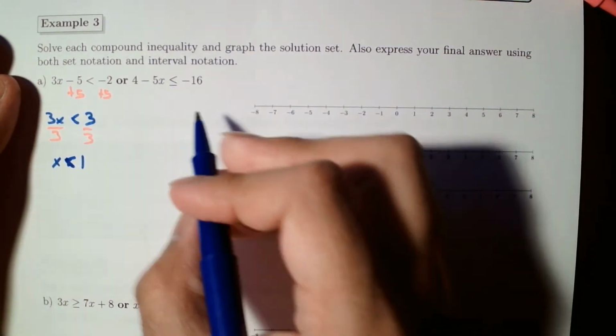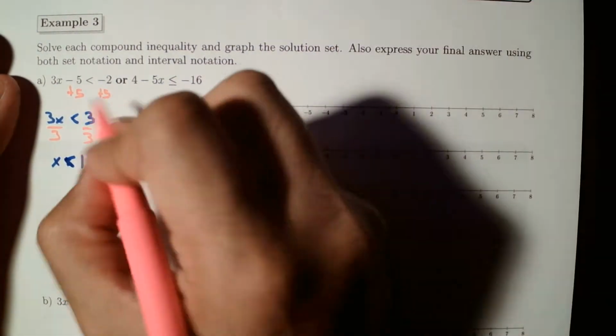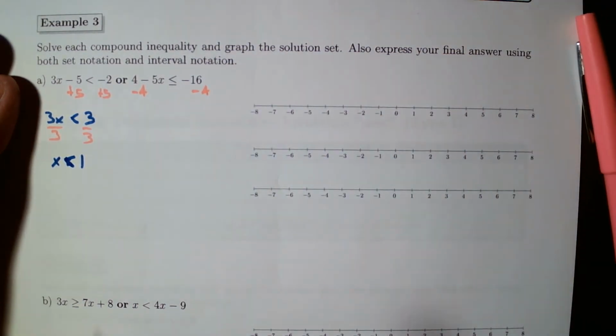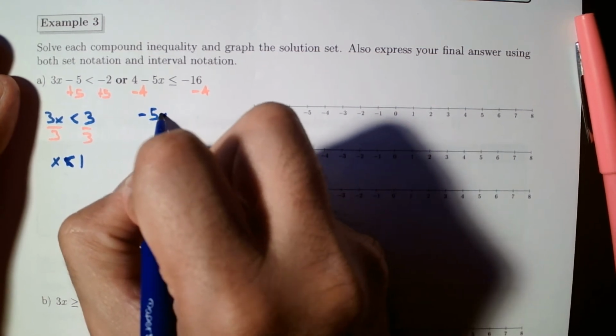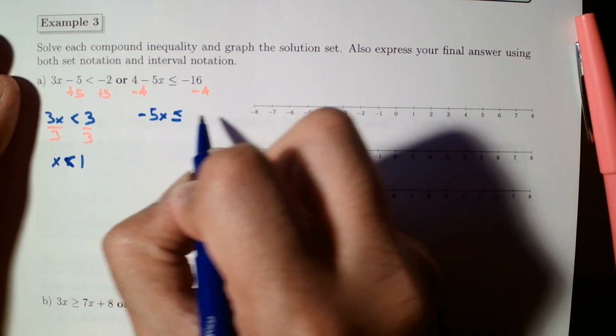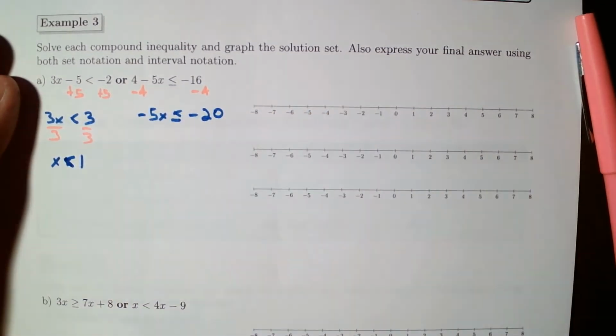Let's do the second inequality. So the idea is to get x by itself. Let me subtract 4 on both sides. Cancel the 4's. That's going to give us negative 5x less than or equal to negative 16 minus 4. Be careful with all negative signs. That's going to give us negative 20.